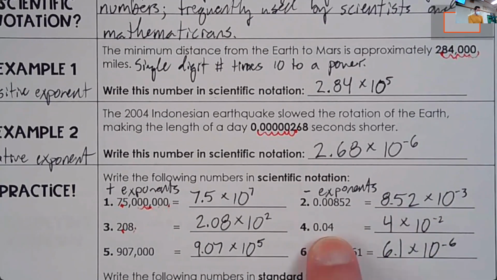Number 4, the decimal moves twice to the opposite side of the 4, so that equals 4 times 10 to the negative 2. And then number 6, we had to move it 6 times in between the 6 and the 1, so that'd be 6.1 times 10 to the negative 6th power.